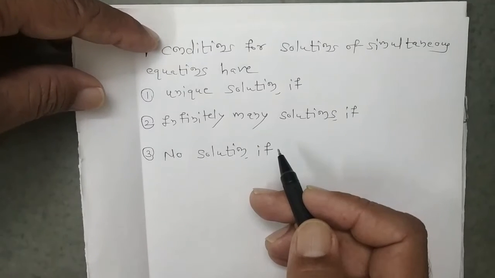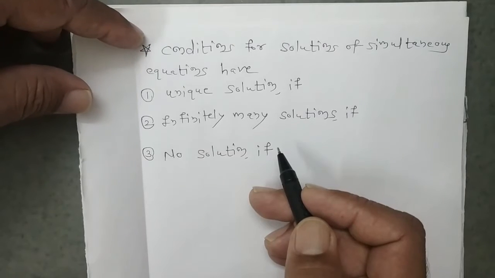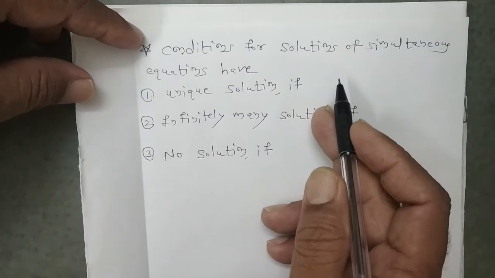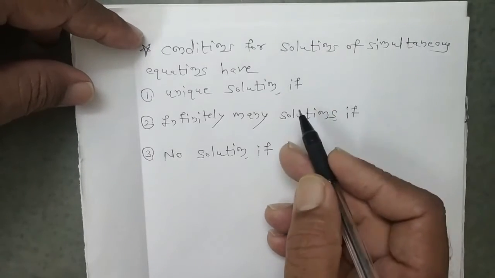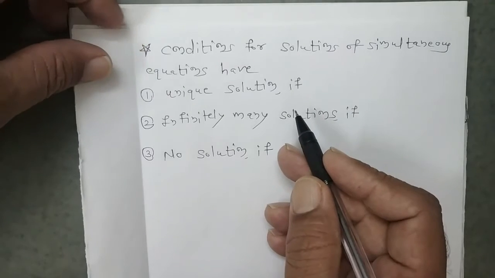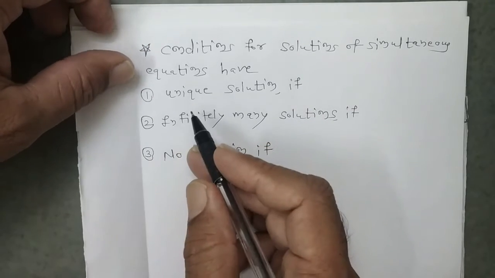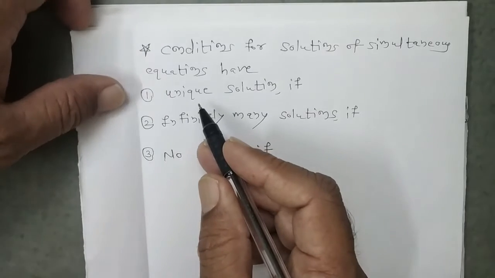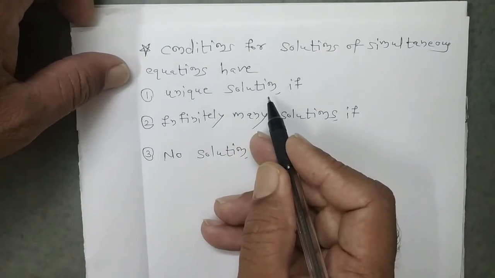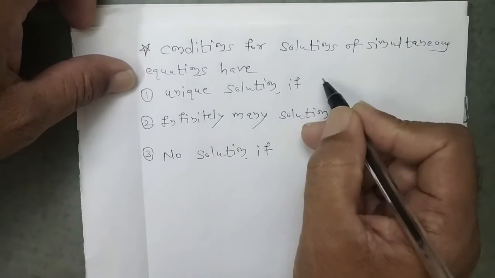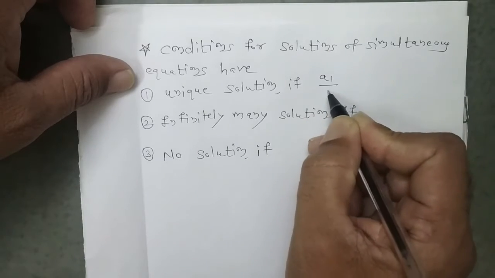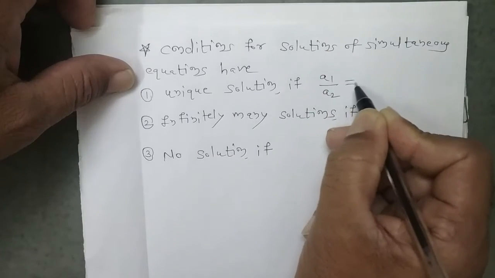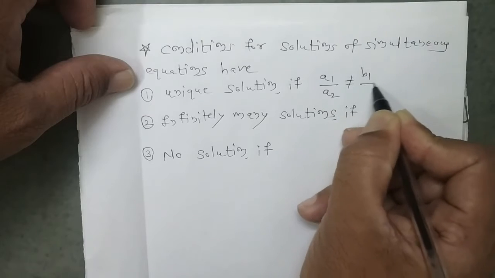Hello friends, today first we learn the conditions for solutions of simultaneous equations. First condition: simultaneous equations have a unique solution if a1 upon a2 is not equal to b1 upon b2.